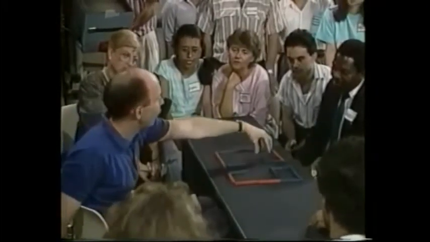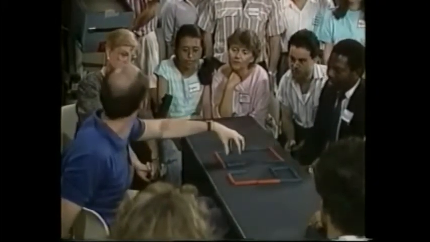The kitchen. The living room. The dining room. Start here. The sidewalk.